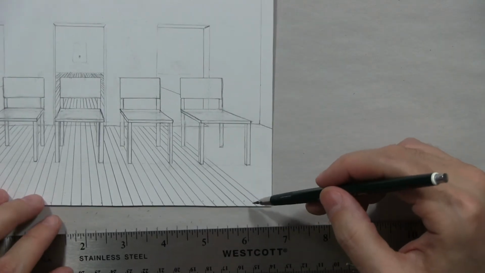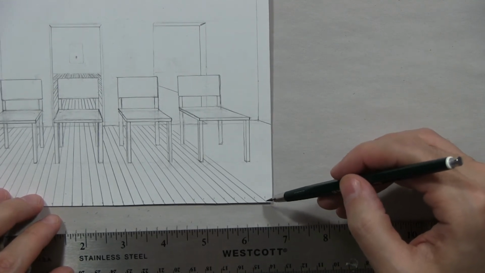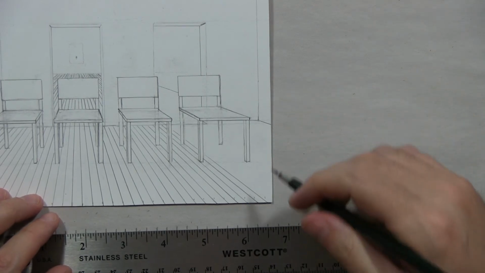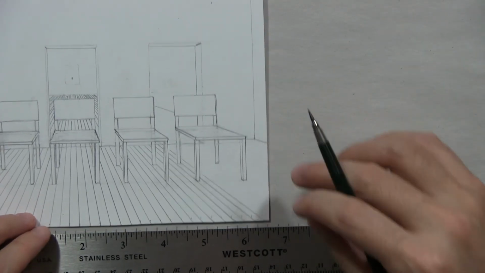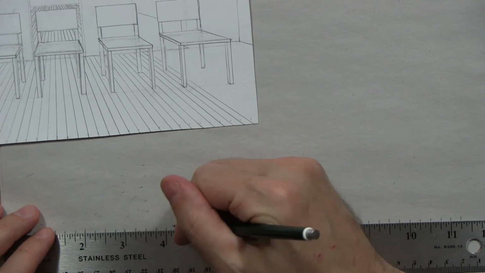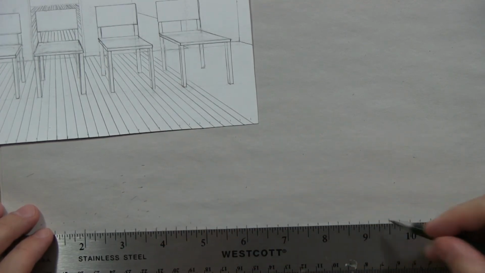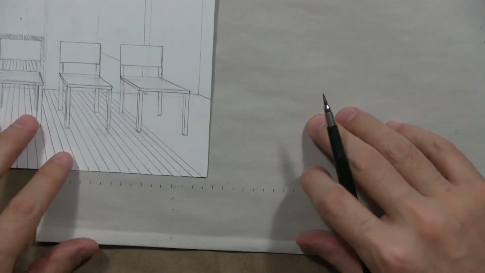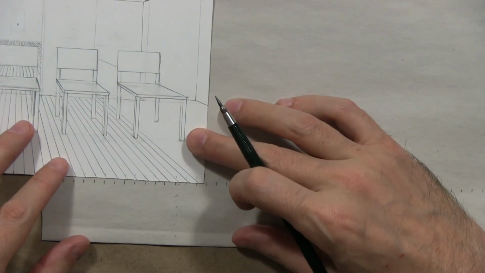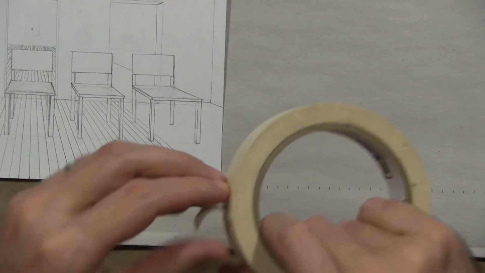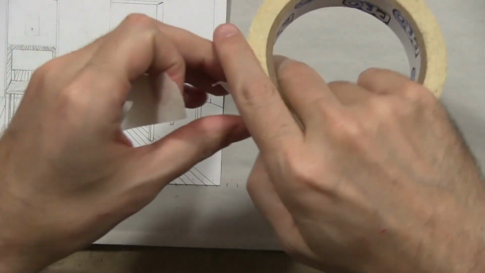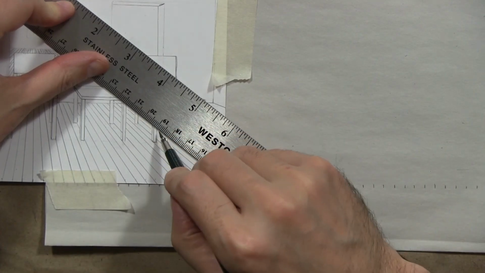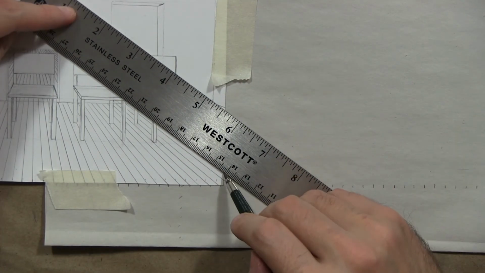So just another little tip. What happened here, we ran out of space on the page, so where are my dots to line it up? Well, if you run out of space, you can just mark down the same increments on another piece of paper, and then just line them up. I suggest just taping it down, just a little tiny bit to hold it in place.